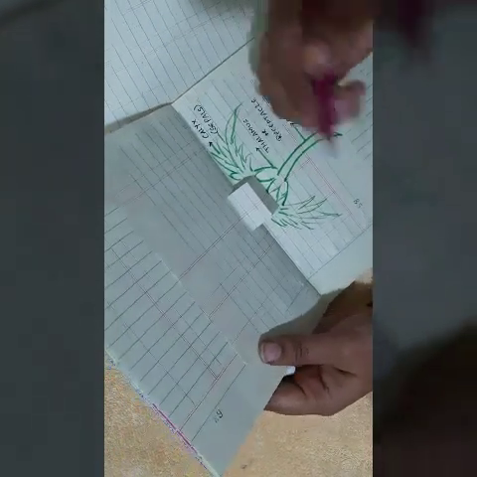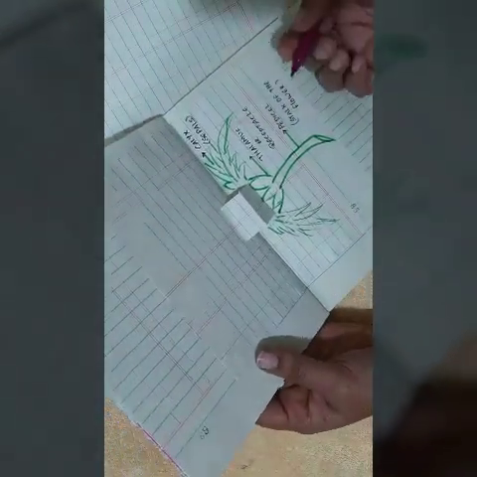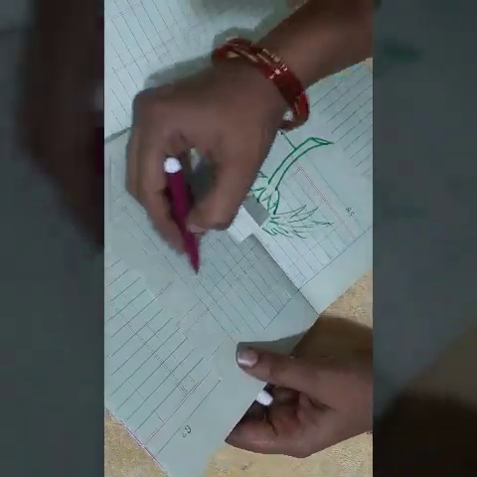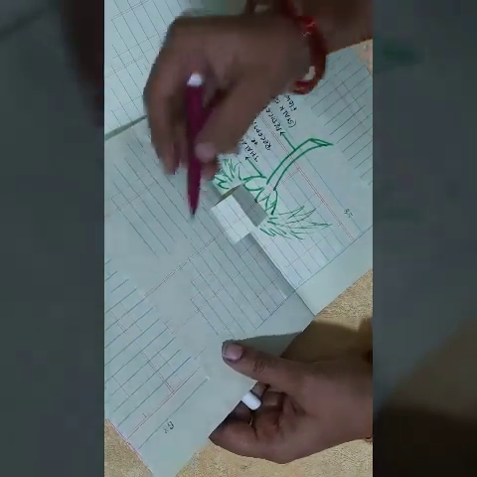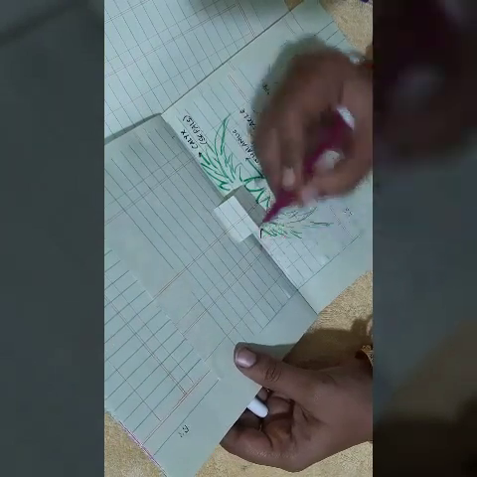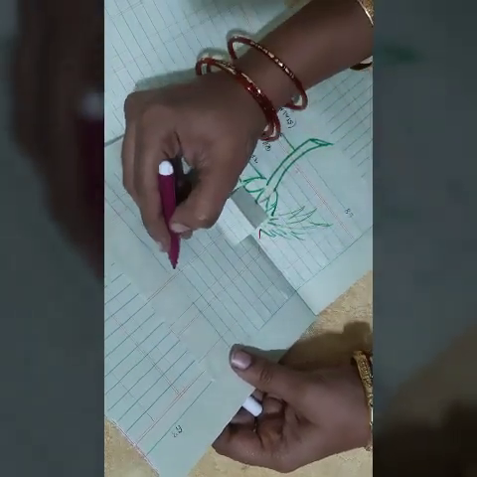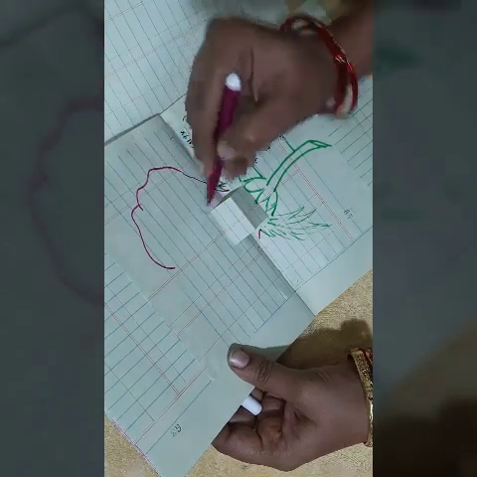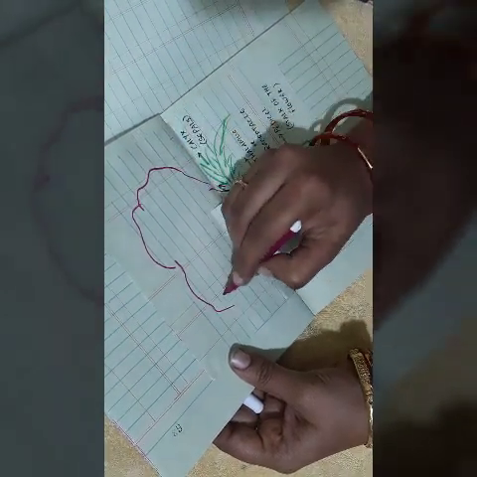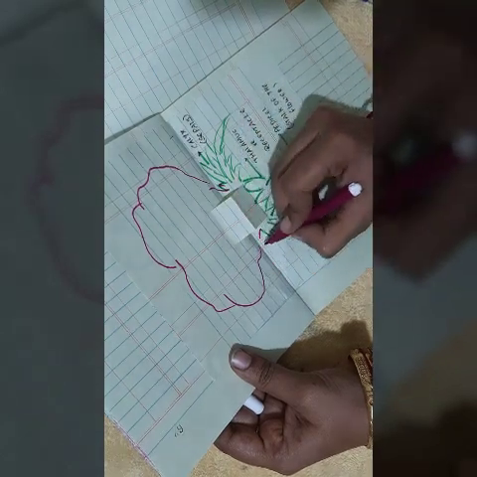Okay. And now we are going to draw the brightest whorl of the flower, or the colorful whorl of the flower, or the whorl of the flower that attracts the insects during pollination. Okay. So that is nothing but, yes, it is the corolla. In drawing the corolla, you can use your own imagination, own colors, and own assumptions.